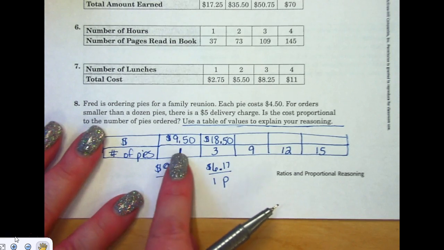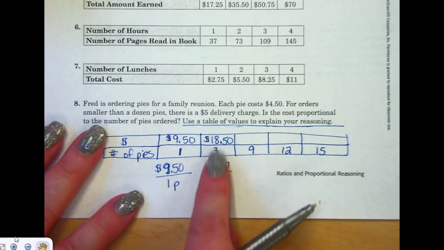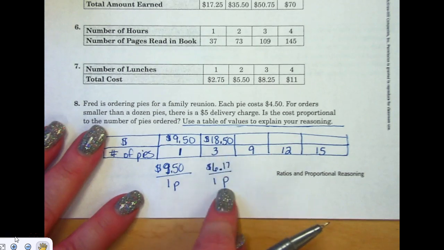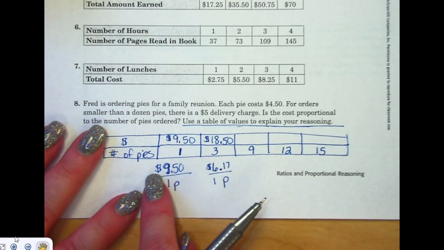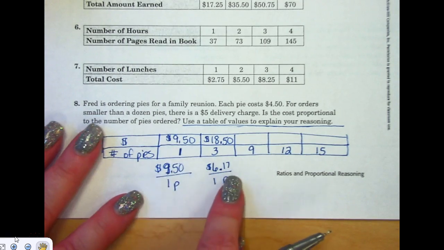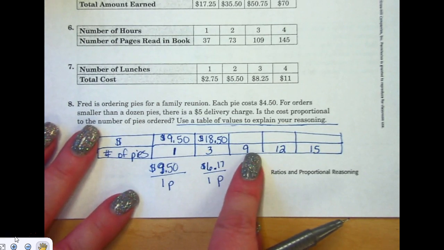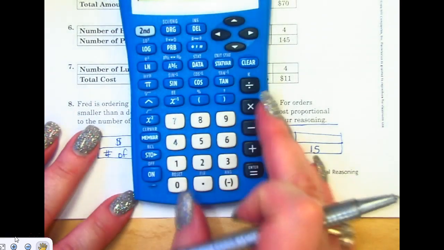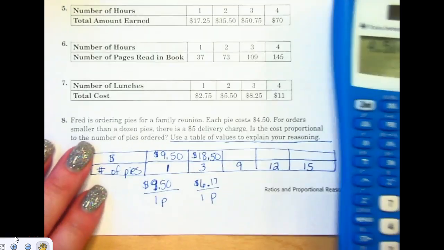Well, this was taking the $5 cost all by itself, right? This right here was spreading that $5 out between how many pies? 3 pies. So it's a lot cheaper to order 3 and spread the cost out. What do you think about this 9? What do you think that's going to do? Is it going to be cheaper per pie? I think so.